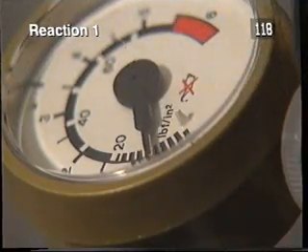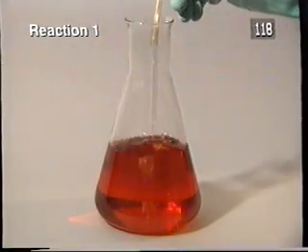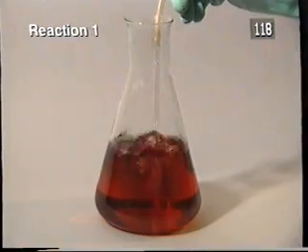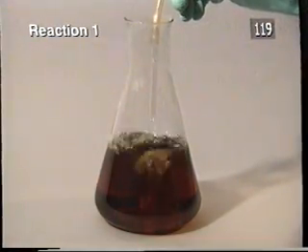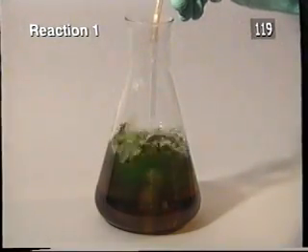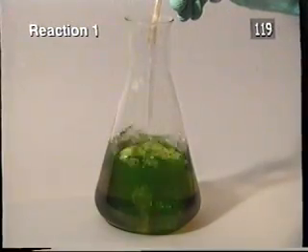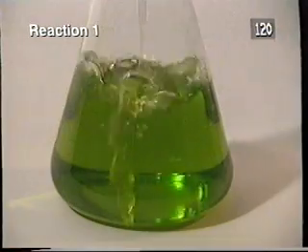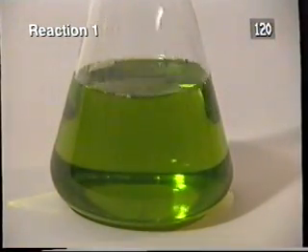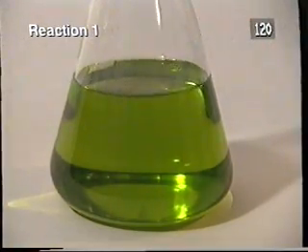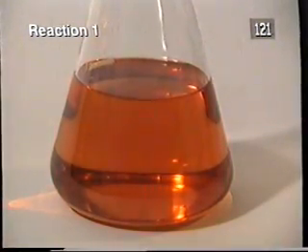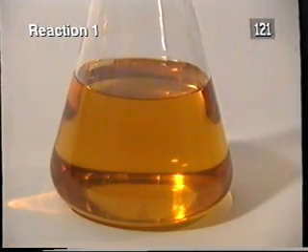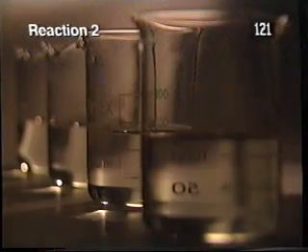Here we bubble oxygen through the solution. The lights are deliberately dimmed.